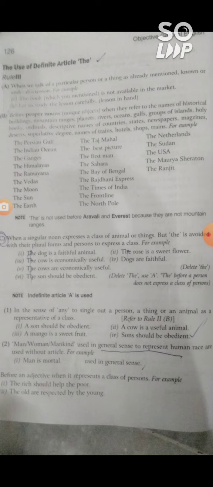And next, before a proper noun for the sake of comparison. For example, Kalidas is the Shakespeare of India. So now a proper noun is compared to another person here, then we can use the article before the proper noun. But actually we don't use any article before proper nouns.